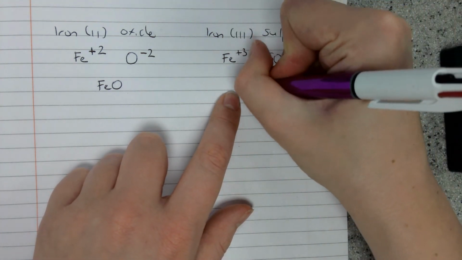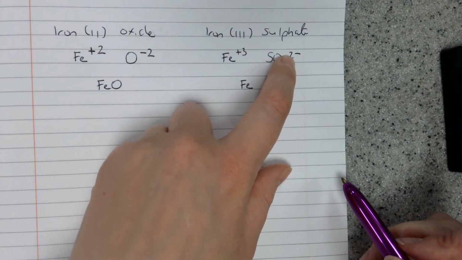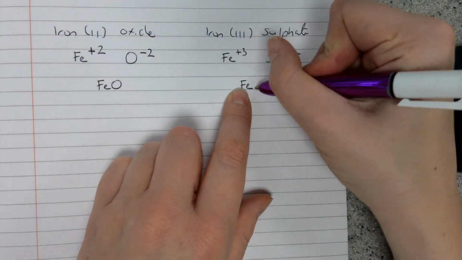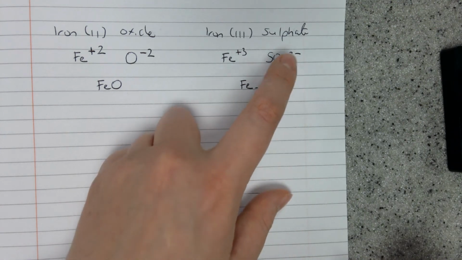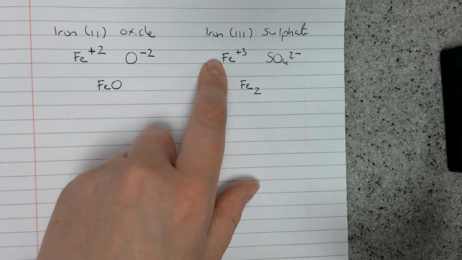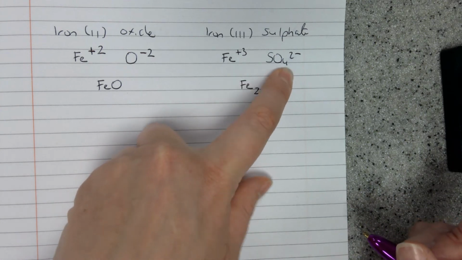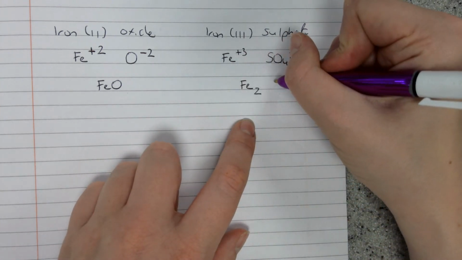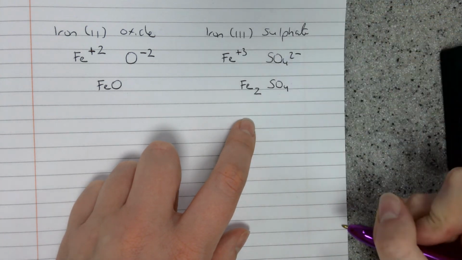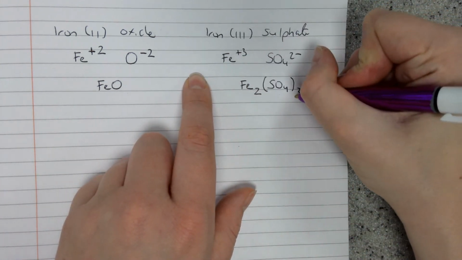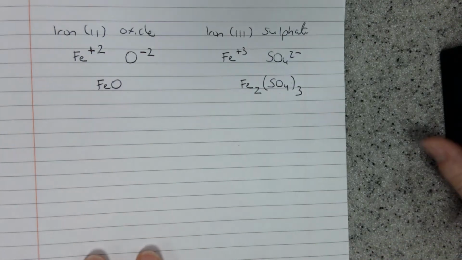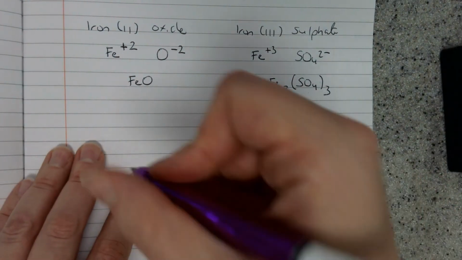Again, when I'm doing this, the 2 that's part of the charge in the sulfate is going to come down here next to the iron. Not the 4, that's not going to move. It's the 2 I look at. I bring down the 2, I don't bring down the minus. Then I write down my sulfate. I cannot change the formula at all, so I'm going to be writing it as SO4. I need 3 of them, so I put that in a bracket, and I put the 3 on that side, and that's iron 3 sulfate.